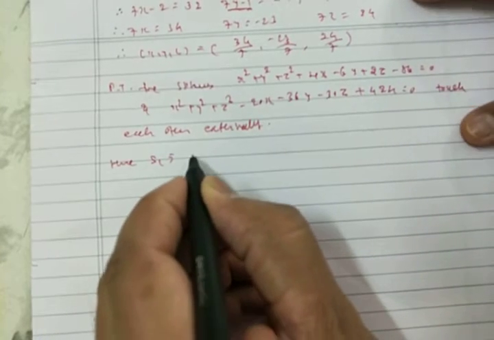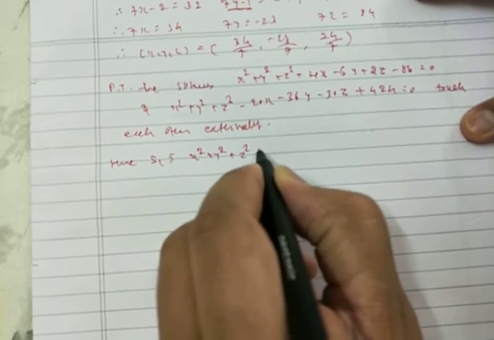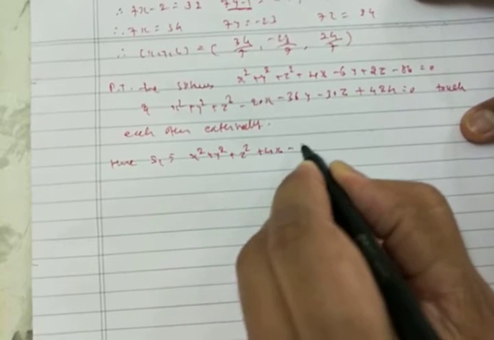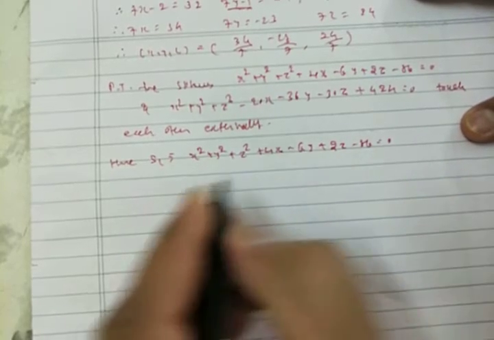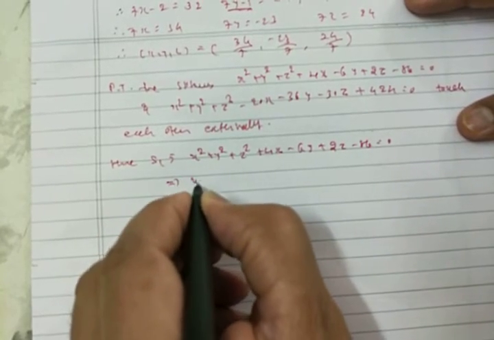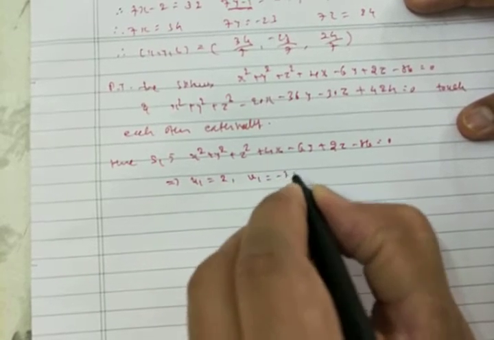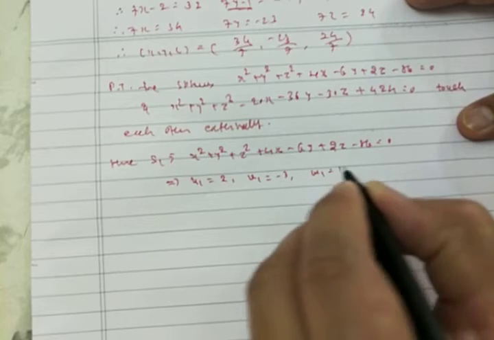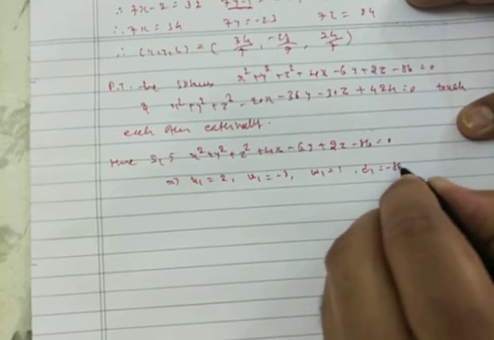Here S1 is x square plus y square plus z square plus 4x minus 6y plus 2z minus 86 is equal to 0. u1 is equal to 2, v1 is equal to minus 3, w1 is equal to 1, and d1 is equal to minus 86.